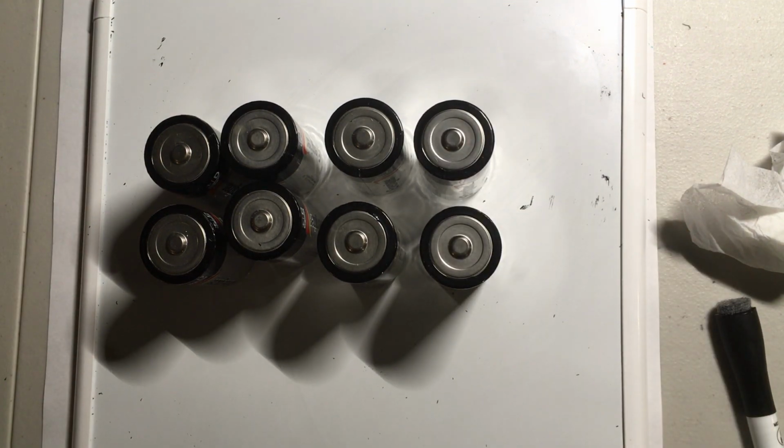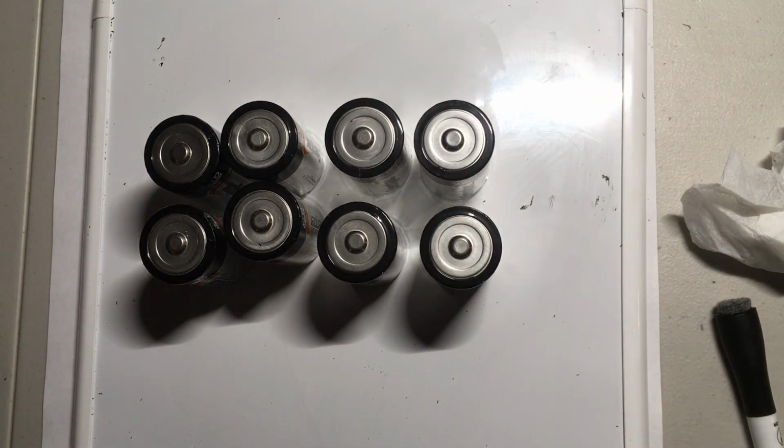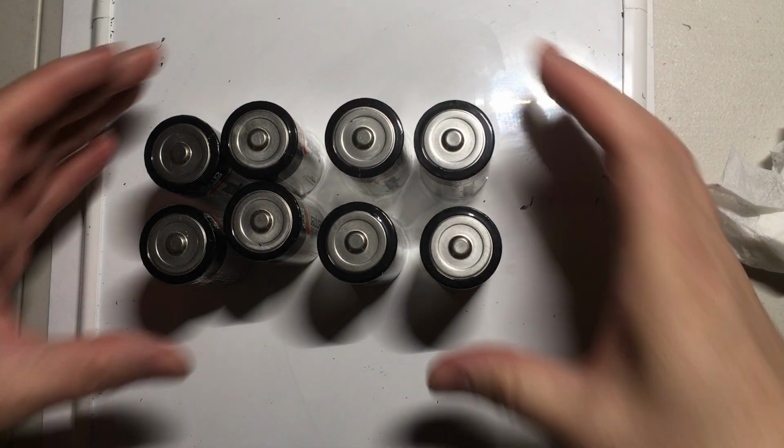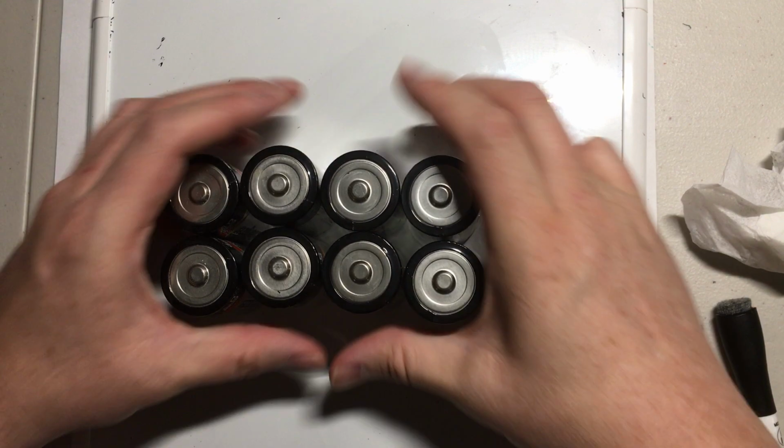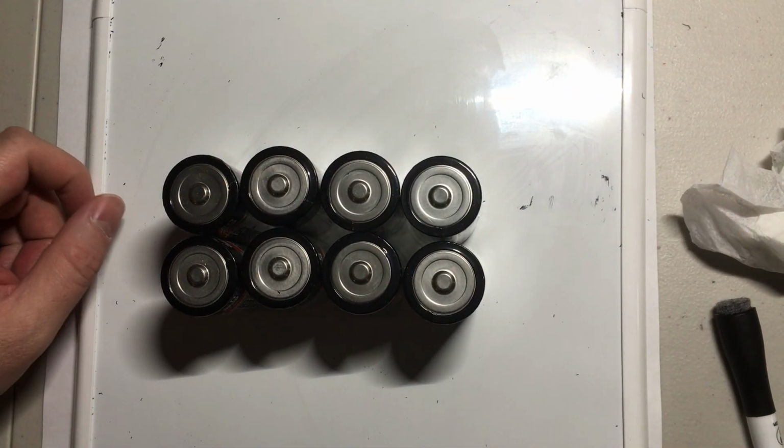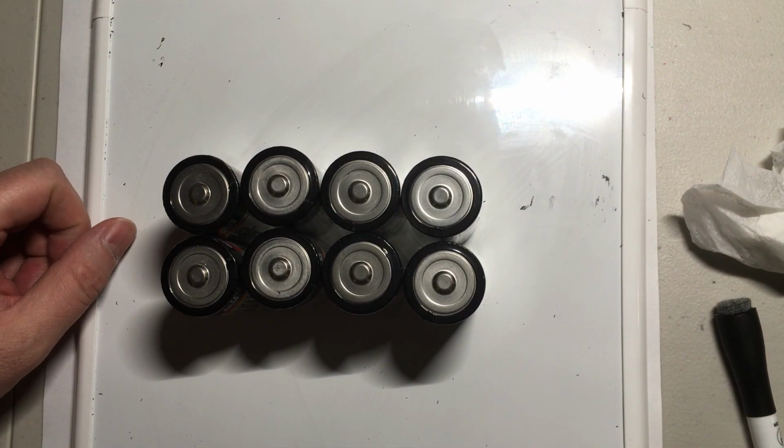Okay, so you can see how many I have here. You can see that I have 8 of them total. Okay, and what I want to do is just try to think of different ways that I can group them equally.